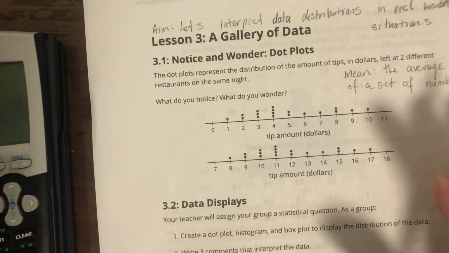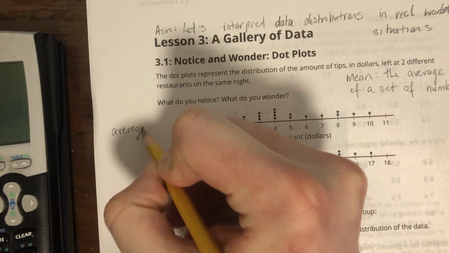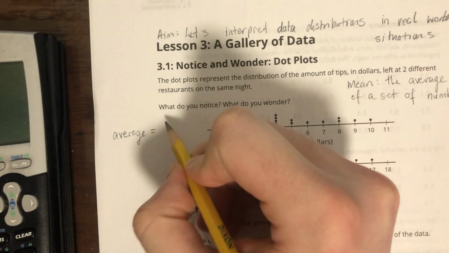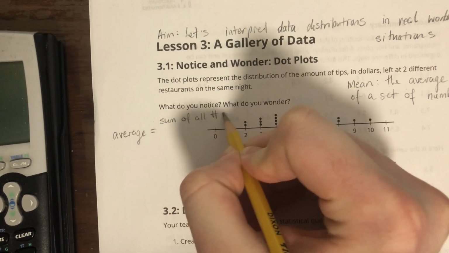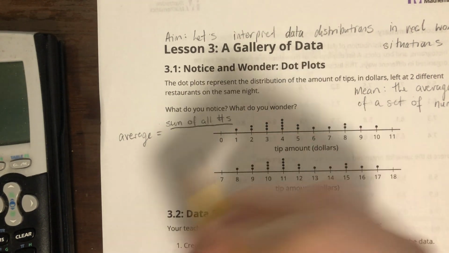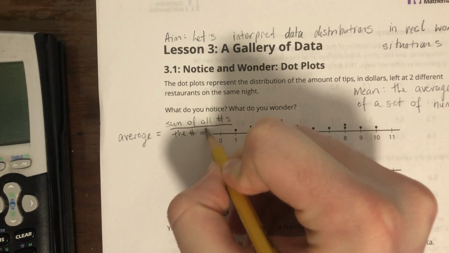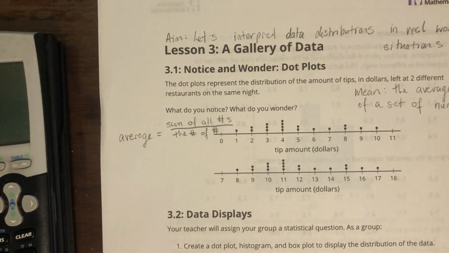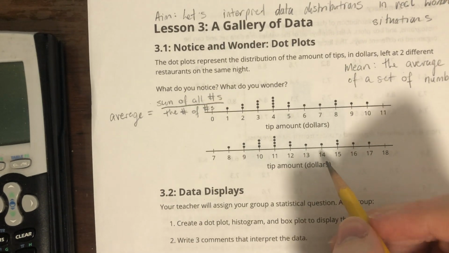So the way average is calculated is a fraction. It's going to be the sum of all numbers divided by, and this is sort of a weird way of saying it, the number of numbers. So we'll see what I mean by that in a second.